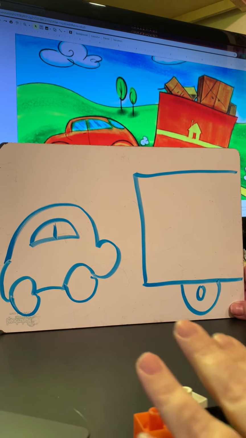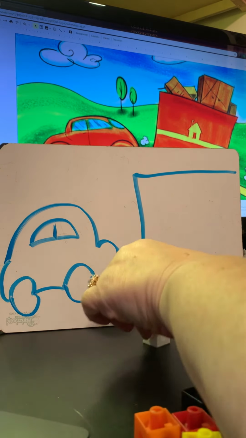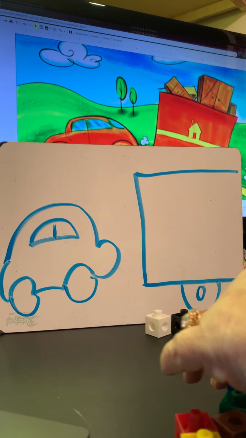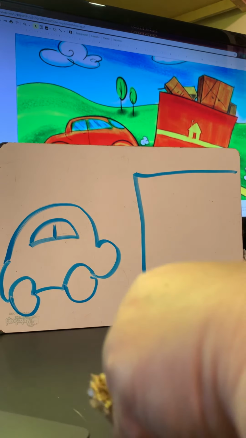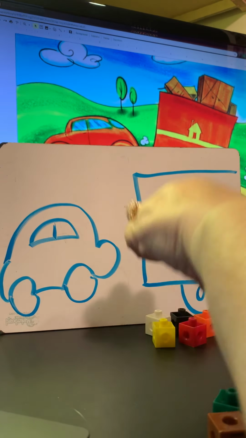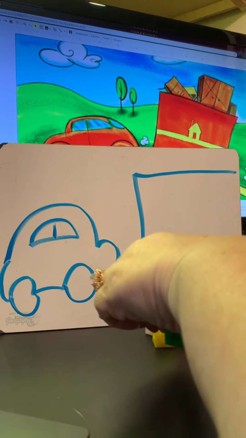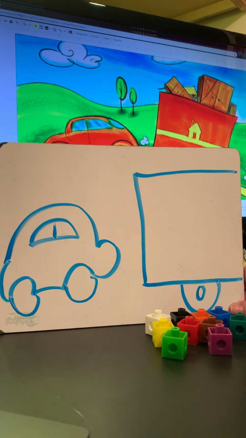You got it. All 10. 1, 2, 3, 4, 5, 6, 7, 8, 9, 10. All 10 boxes are in my trailer.